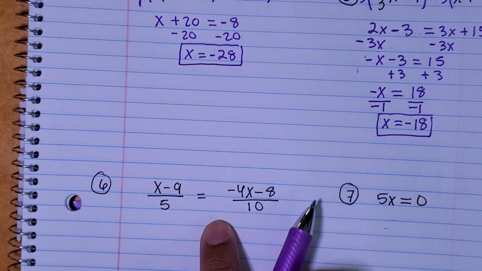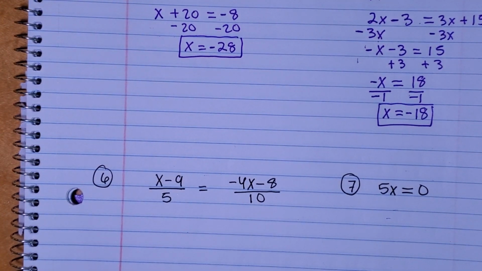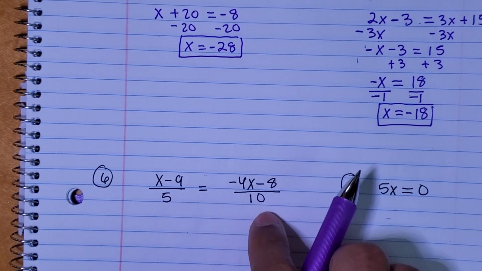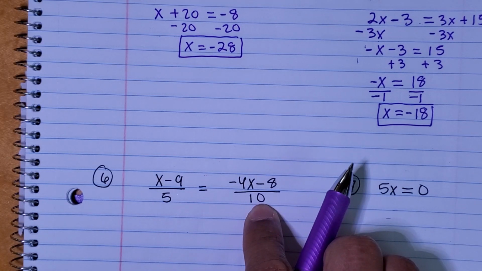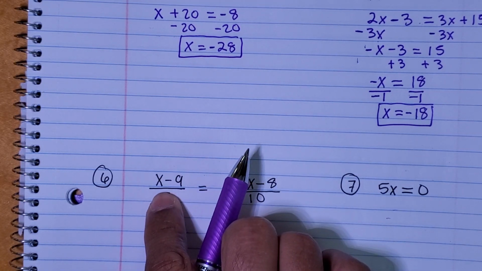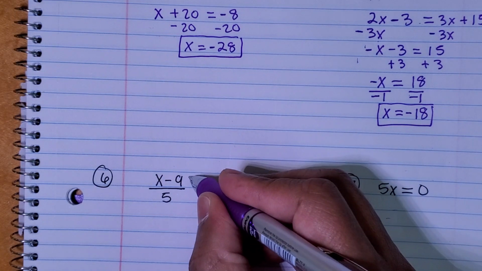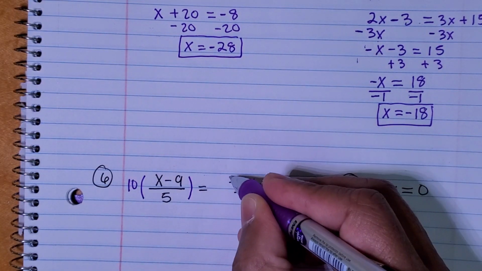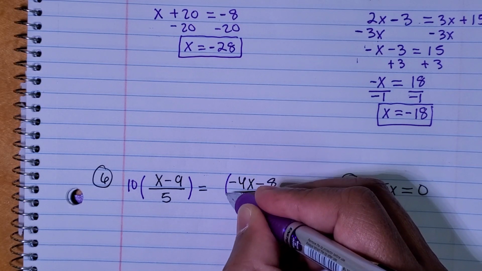So let's do this one here. Watch on this one. See, we have a 5 and we have a 10. So what's the least common denominator of 5 and 10? The answer is 10. So that means we're going to multiply this side by 10 and this one by 10. And let's see this one here also.